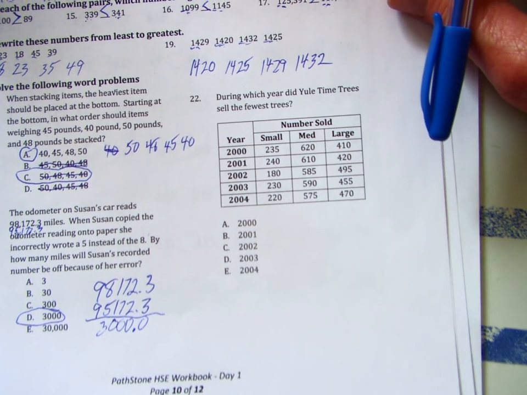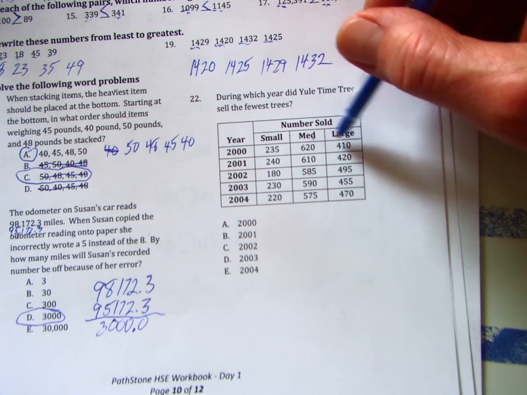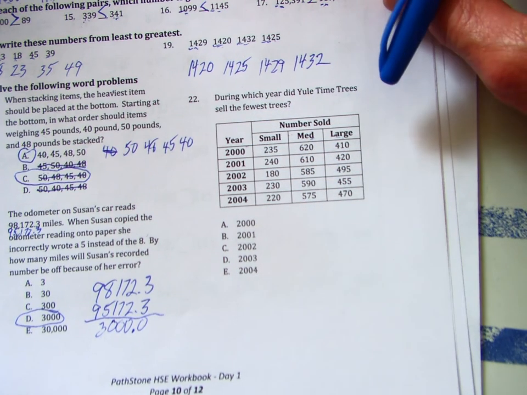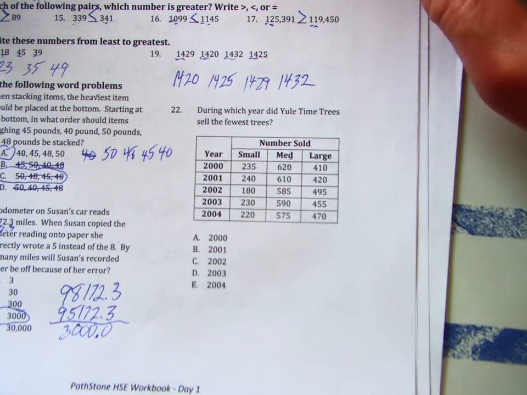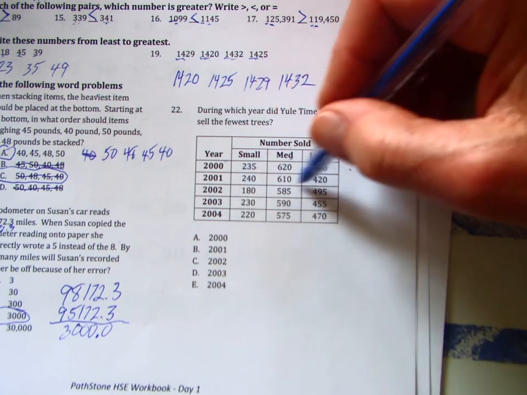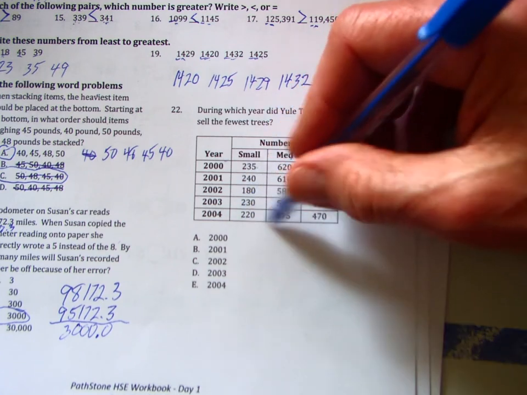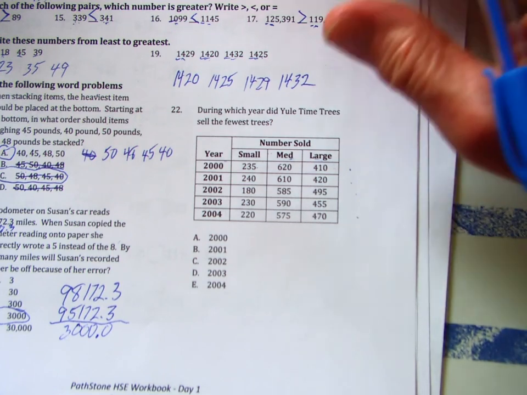No, because we got 3 different size trees. What do we have to do to figure out how many were sold in 2000? We're going to have to add up the small, the medium, and the large trees that they sold. We have to add them up. Then we add up 2001. Then we add up 2002. Then we add up 2003. Add up 2004. And then what? You see which one's the smallest.